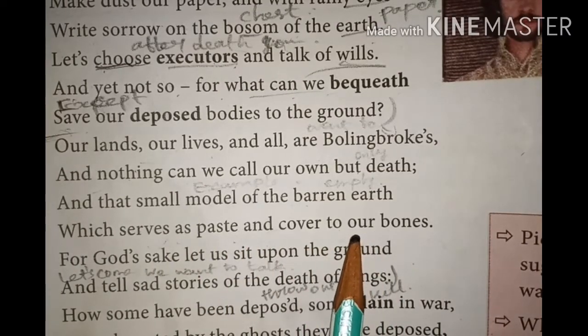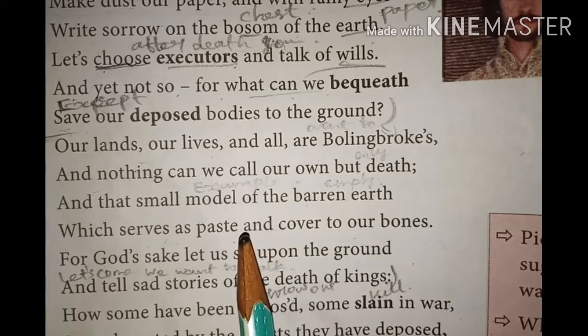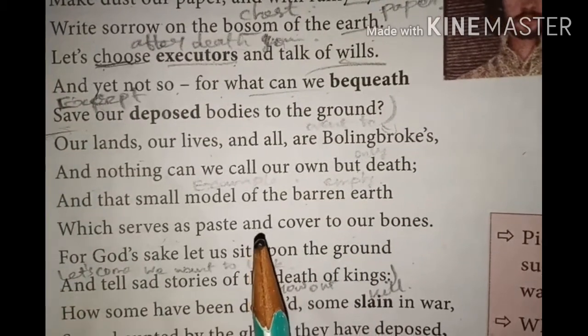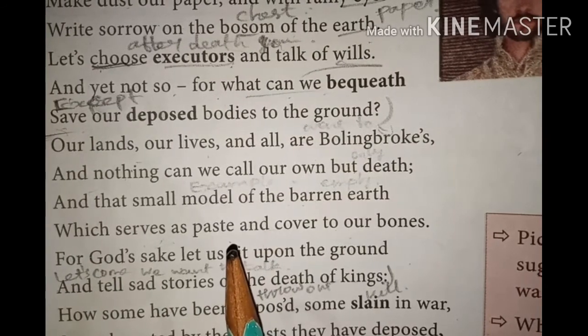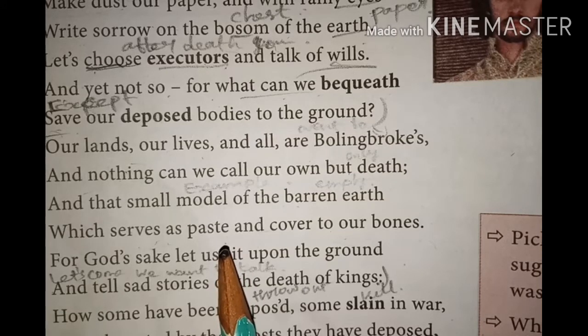Bones are nothing. After death we have nothing in our body itself, because actually the soul is separated from the body. When the soul is attached to our bodies, every part can work.